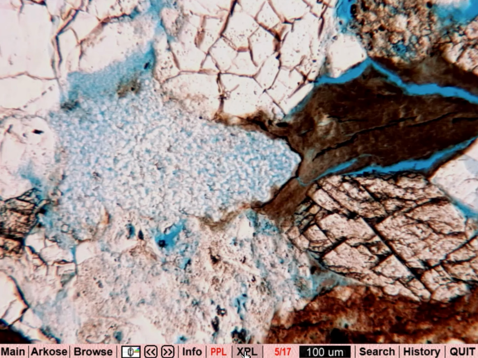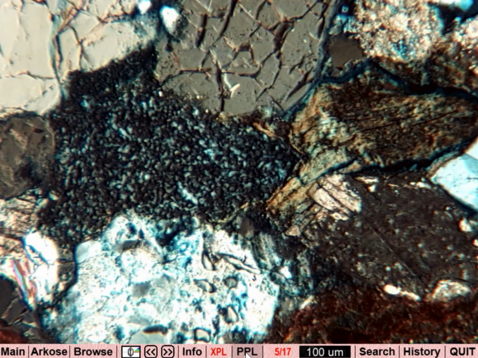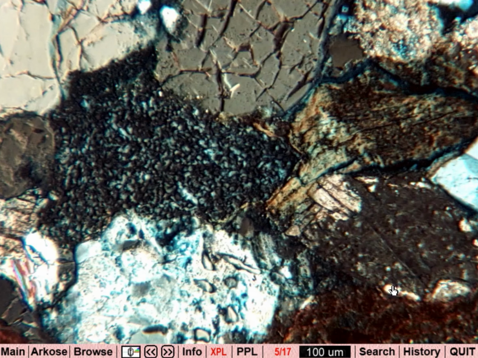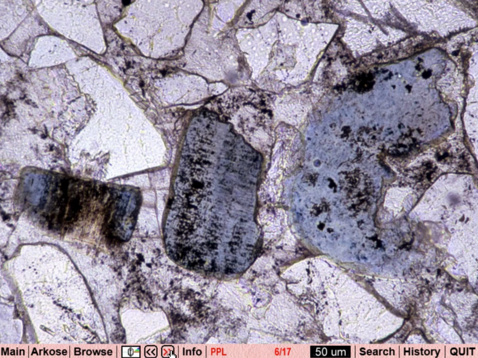We can look at this in cross-polarized light, and we get just that low mottling, very small grain size of the kaolinite. We see a little bit higher birefringence from the mica, and our carbonate is not looking very good in XPL.